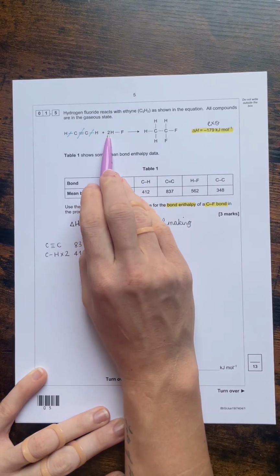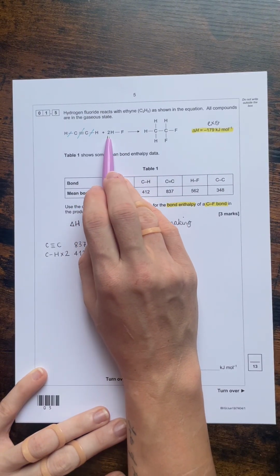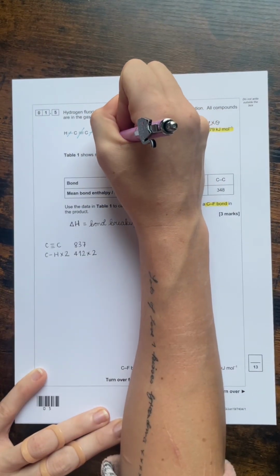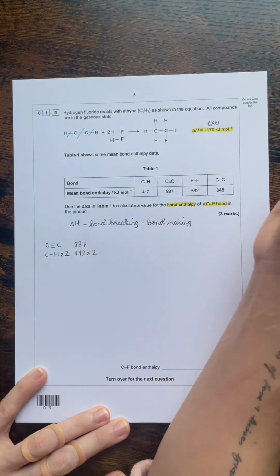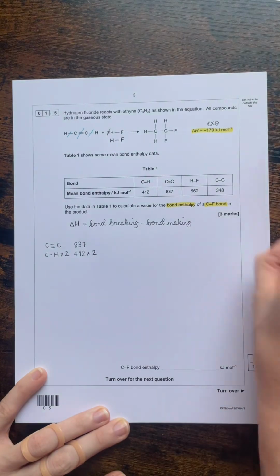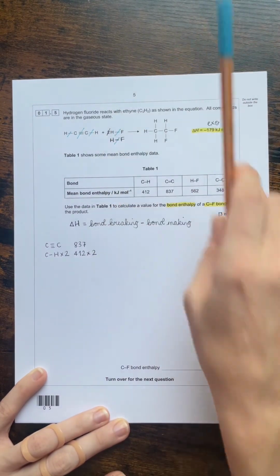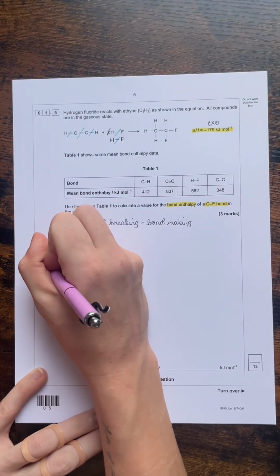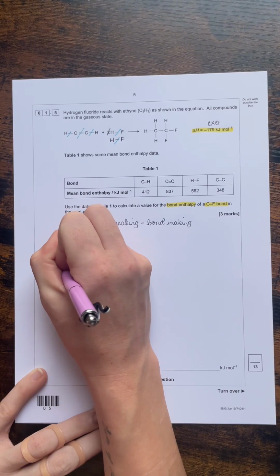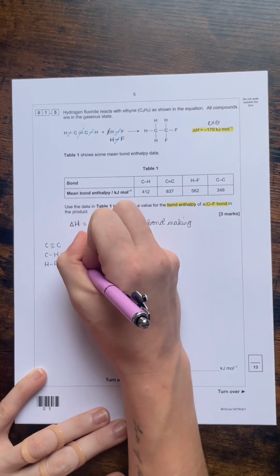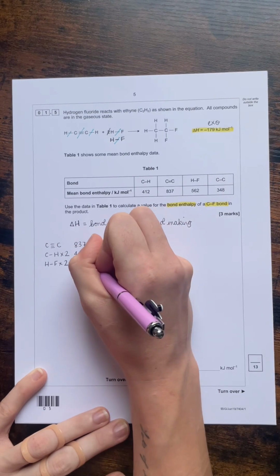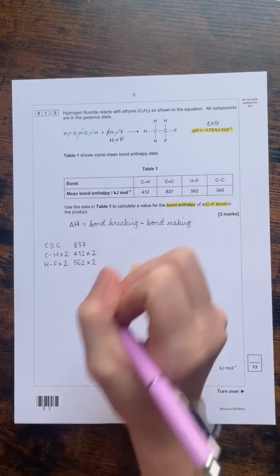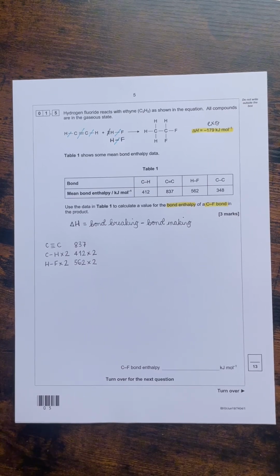And then we've got this 2 lots of HF. So the 2 in the front means that I could then draw another HF underneath like that, get rid of the 2 in the front, and then I can go, right, I've got 2 moles of those bonds. So again, we're going to need H to F times 2, which is going to be 562 times 2.